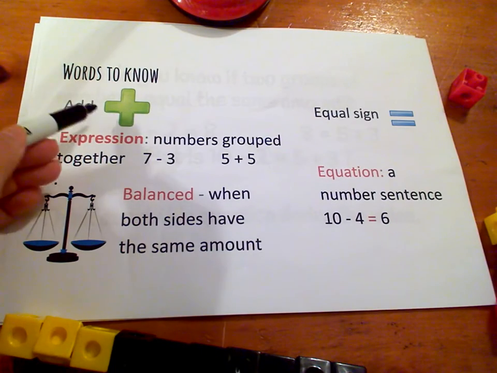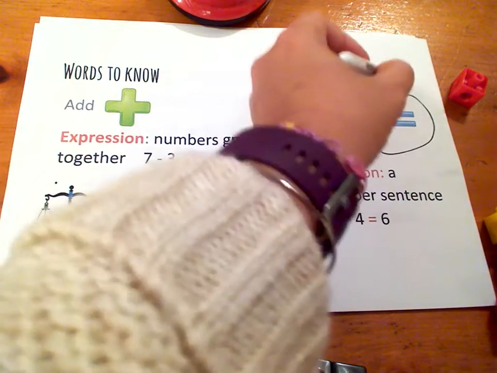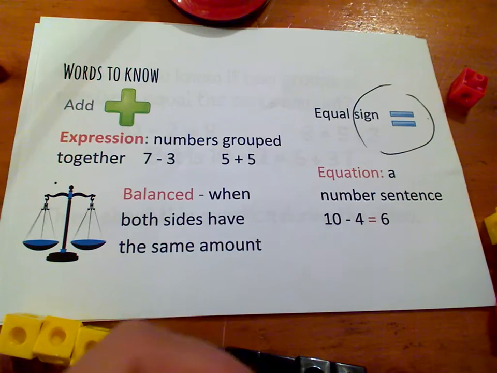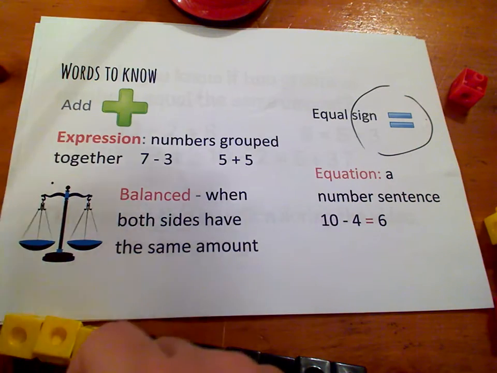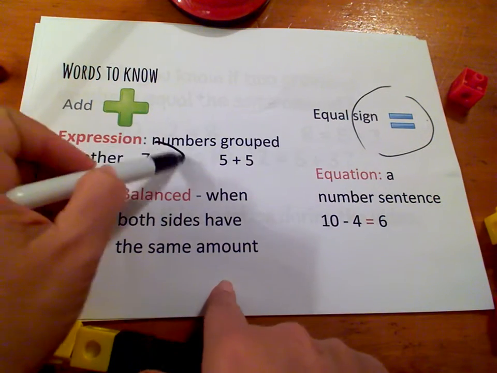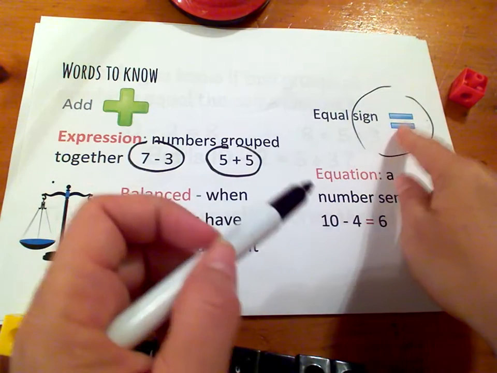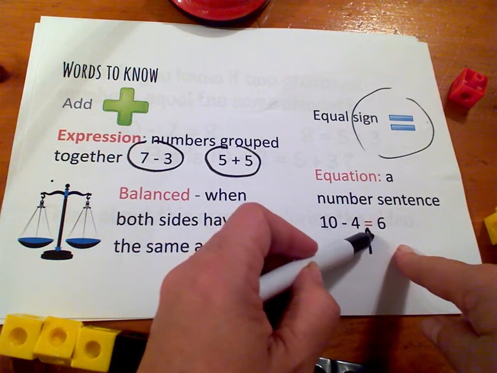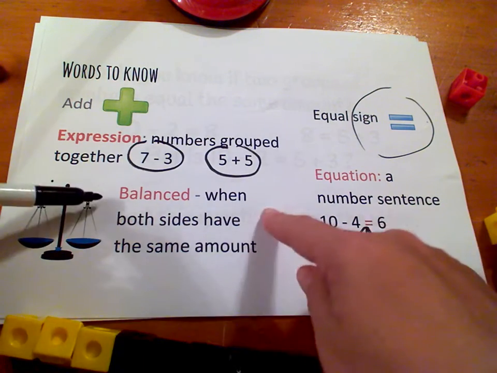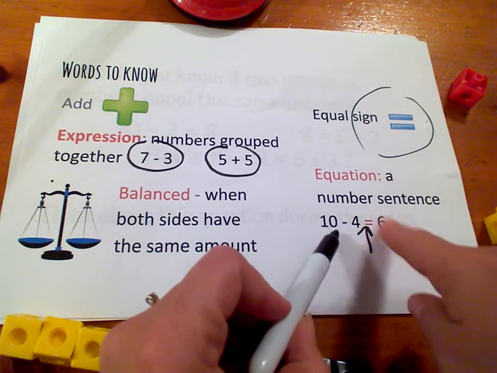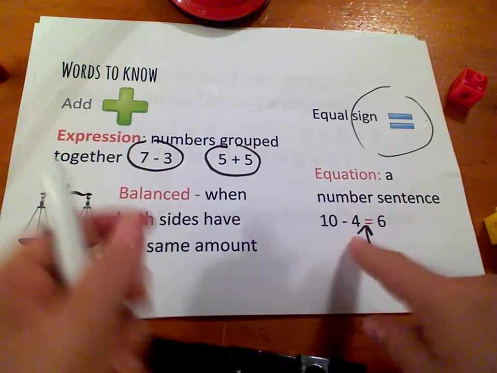All right, words to know. Adding means that you're grouping numbers together. Equal sign. This shows you that you need to have the same. You're going to be solving a problem, having the same on either side. An expression is when you have numbers grouped together, and you notice there's no equal sign here. These are just numbers sort of grouped together. Once you add that equal sign, you turn it into an equation, or a, what is it? Number sentence. Excellent. And balance is when both sides of the equal sign, both sides of an equation, have the same amount or same total.